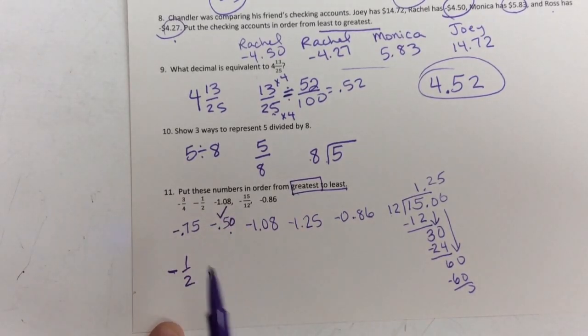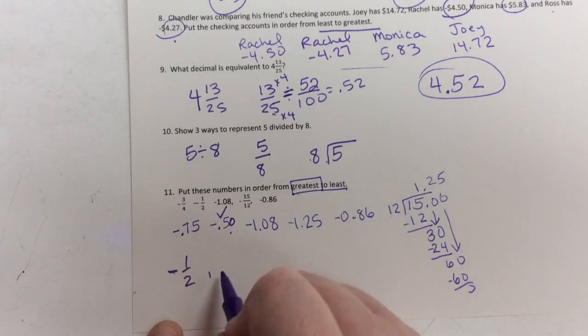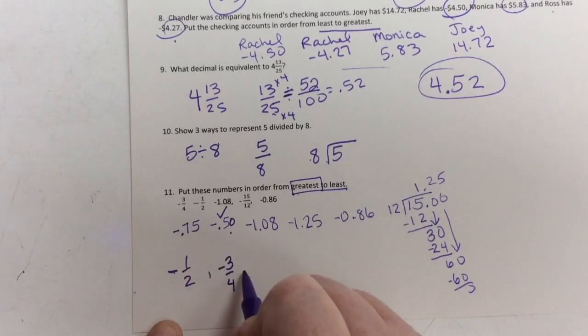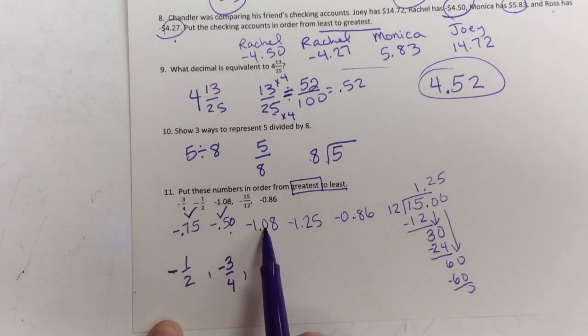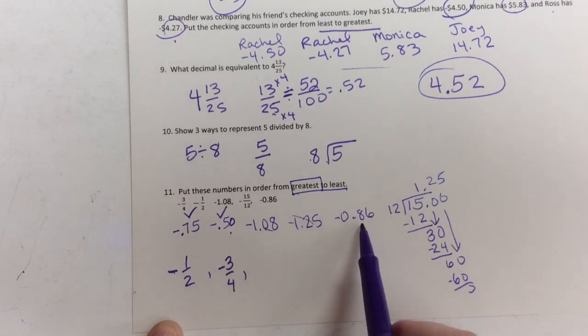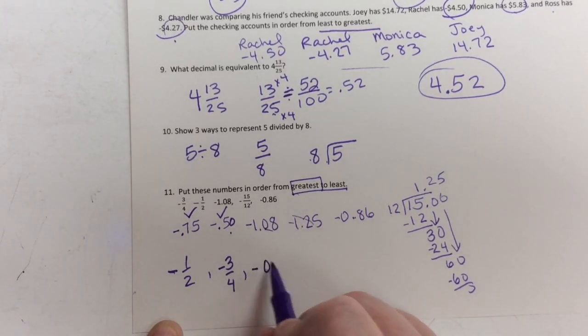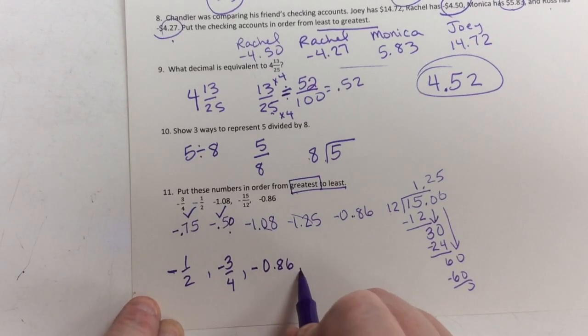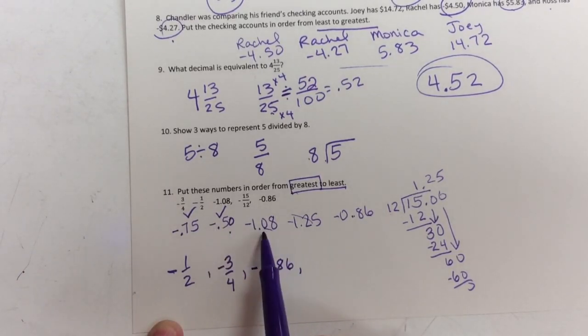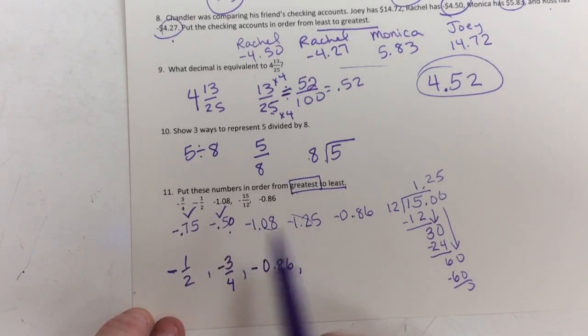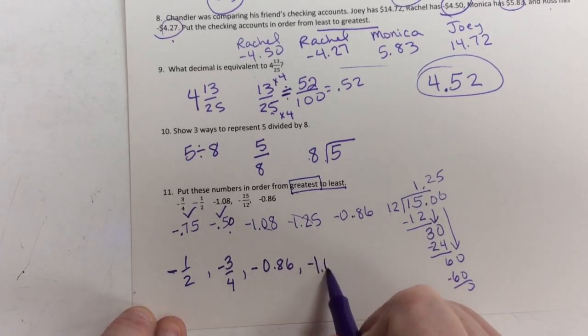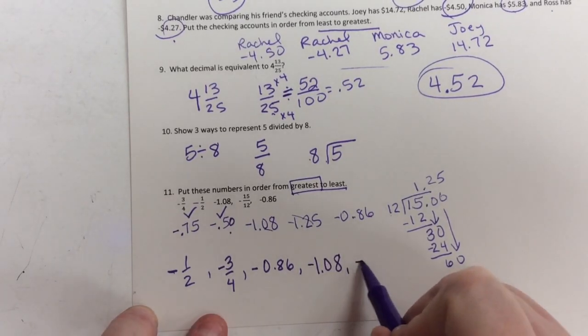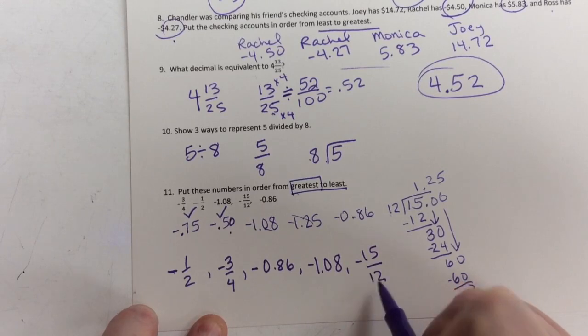Okay. Then after 50, it looks like 75. So negative 3/4. Okay, these are in the ones. They have a whole number in front, so then it's this one. Negative 0.86. And then the last 2, this one looks the smallest, so it's actually the biggest. Negative 1.08, and then negative 15/12.